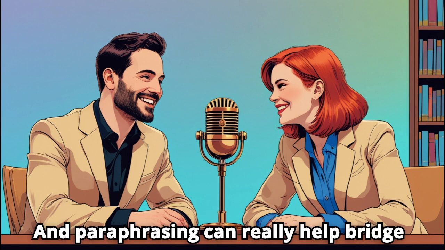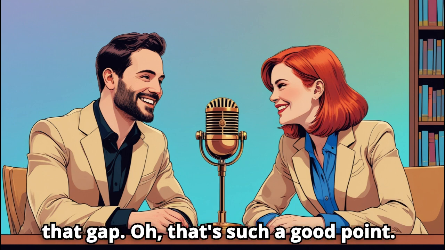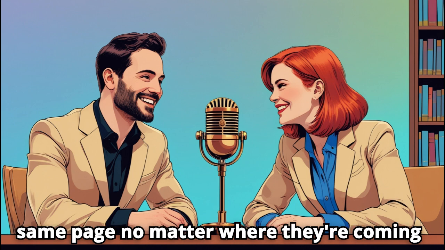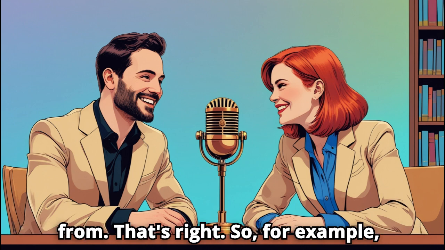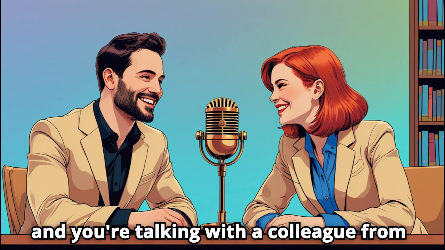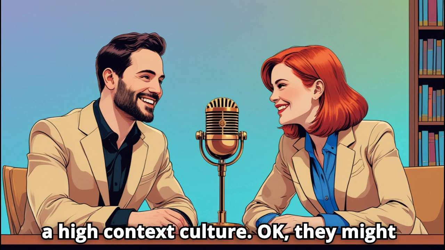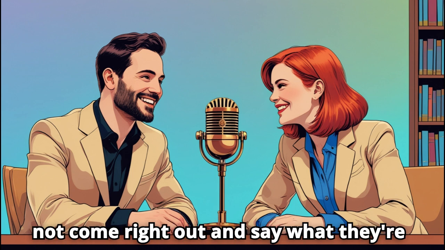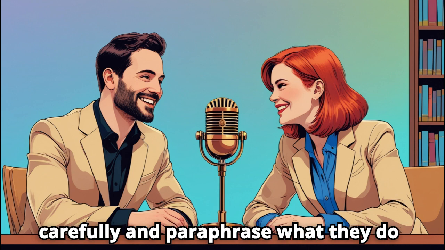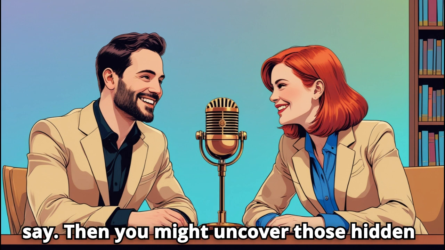And paraphrasing can really help bridge that gap. That's such a good point. It's like making sure everybody's on the same page no matter where they're coming from. That's right. So, for example, let's say you're talking about a project with a colleague from a high context culture. They might not come right out and say what they're thinking or if they disagree with something. But if you really listen carefully and paraphrase what they do say, then you might uncover those hidden meanings.